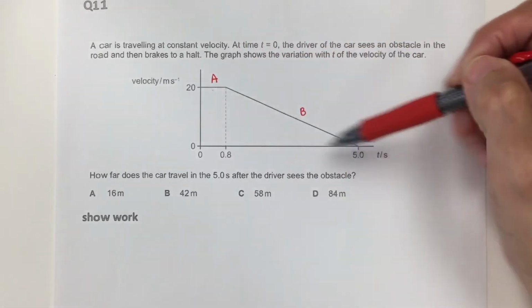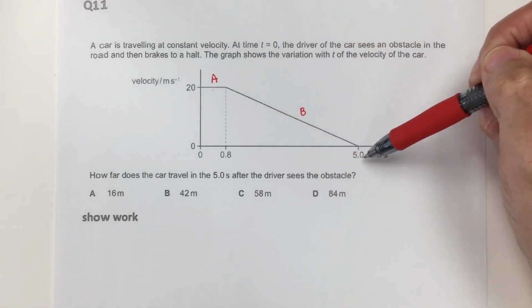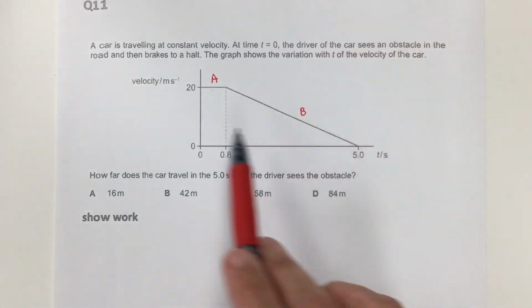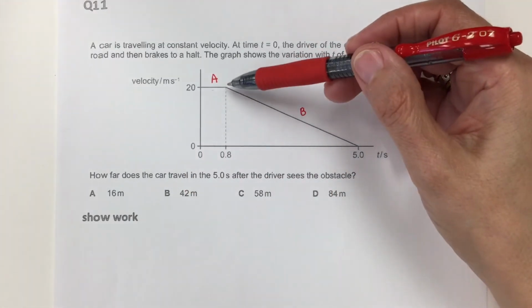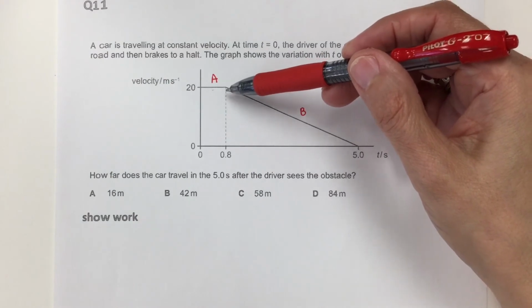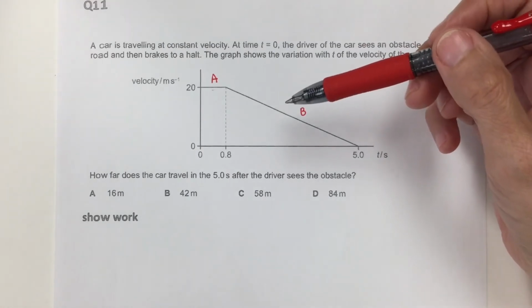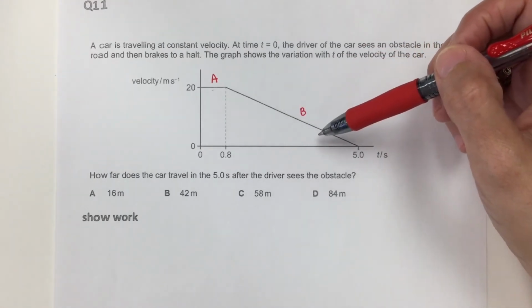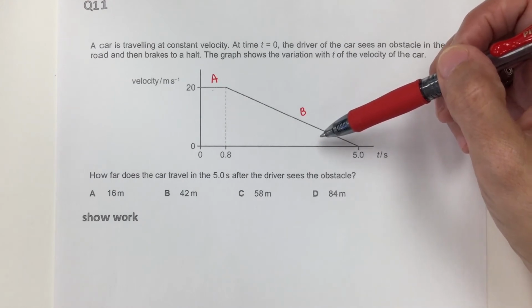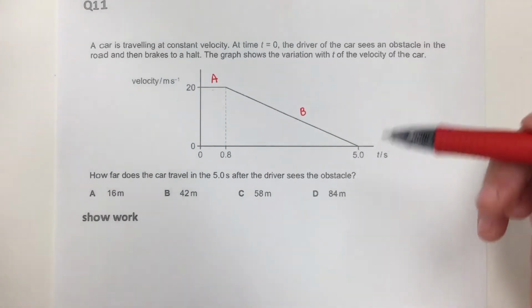Here, from 0.8 seconds to 5, obviously this car is decelerating, so the velocity decreases over time and the deceleration value is constant. Here it is asking to find how far it travels from when it sees the obstacle.